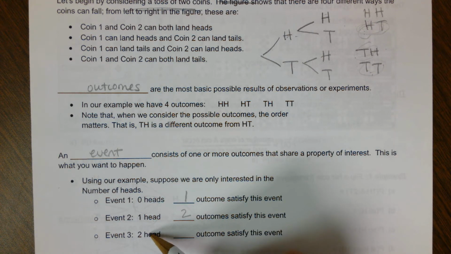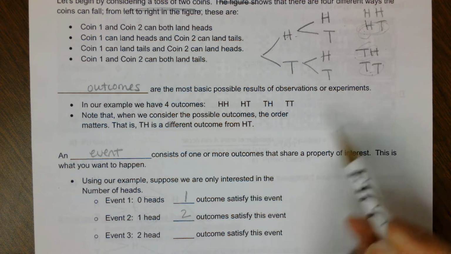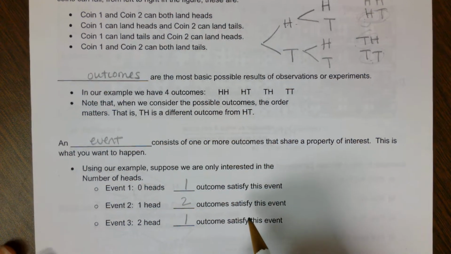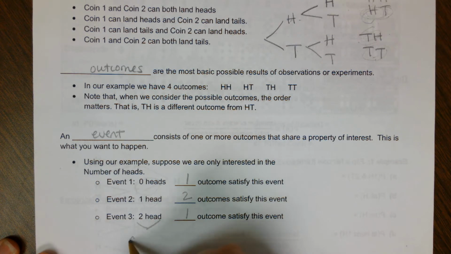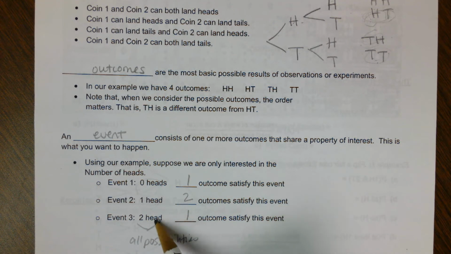Event 3, 2 heads. So we get a head first, and then we get a head second. That's the only way we get 2 heads, so that is only one outcome. And note that these are all your possibilities. There is no other possibility for heads that you can get. I mean, there are other situations you can talk about.